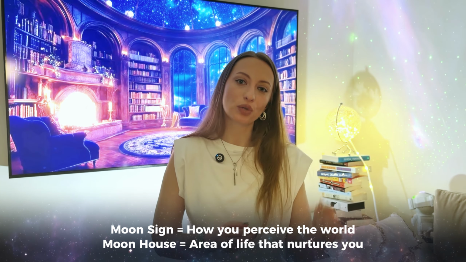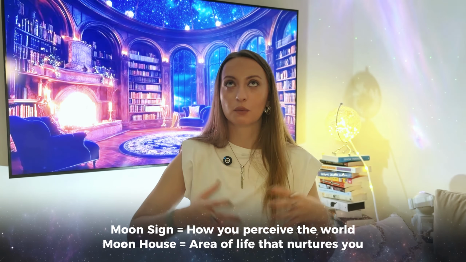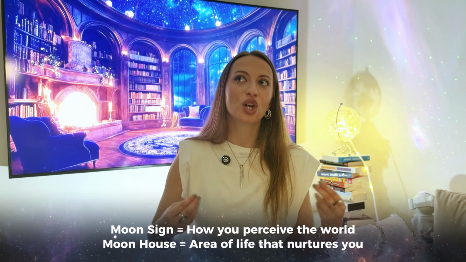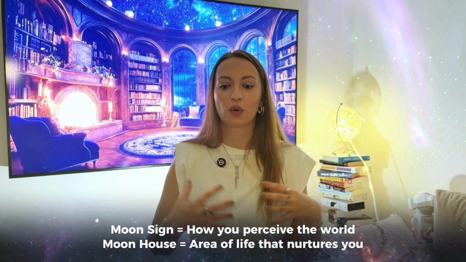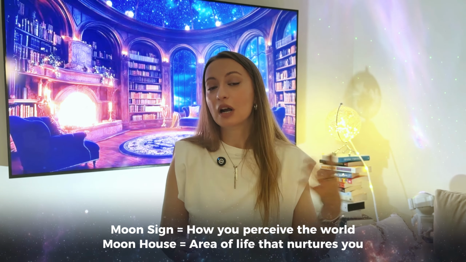And the house where the moon is placed in your birth chart will reveal an area of life that nurtures you, somewhere where you can really relax, be yourself, somewhere where you can recharge after a long day, week, or year, and really just something that nurtures, fulfills, and sustains you with mental energy.